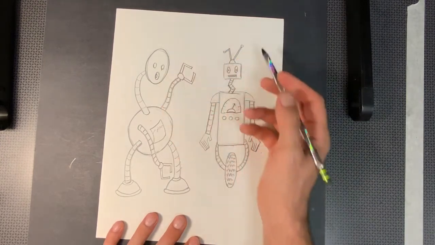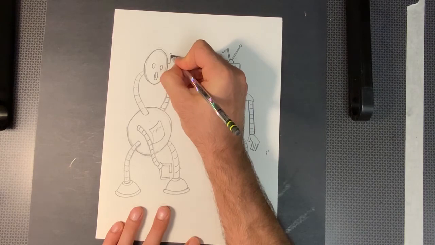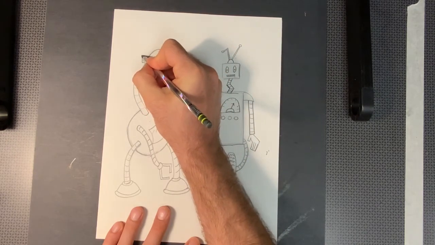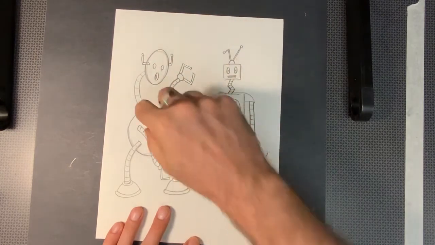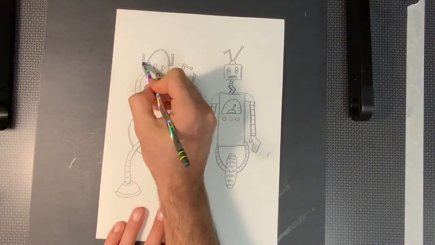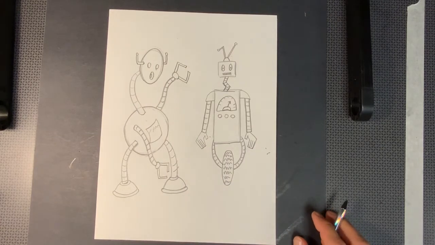Like I said, let's go back to her and put, maybe she's got side antennas, like ears. And just like before, we gotta try and get in there and erase our little line so it looks like it's on top. All right. I'm pretty happy.